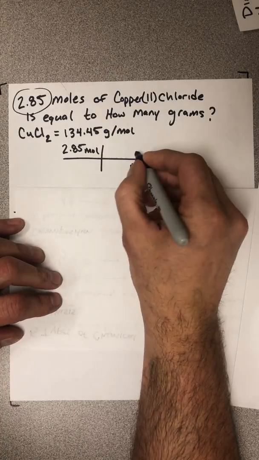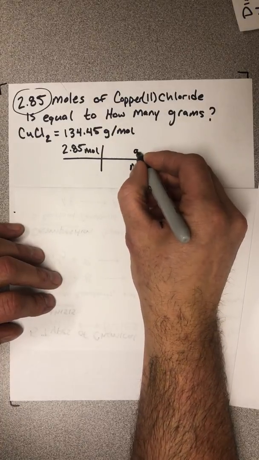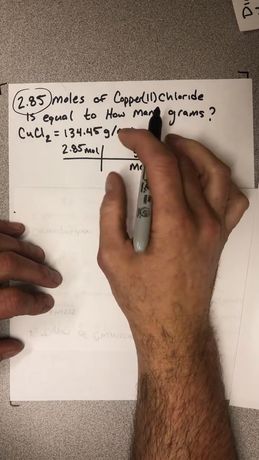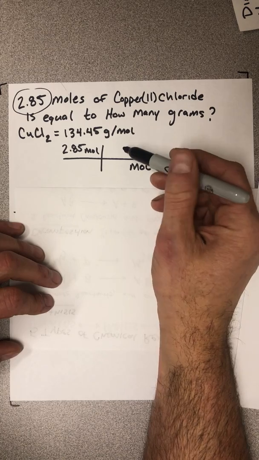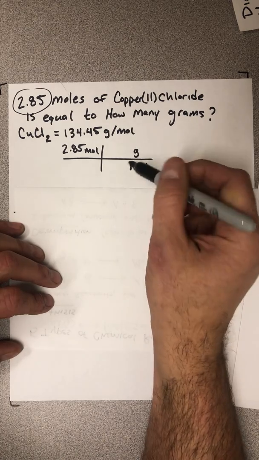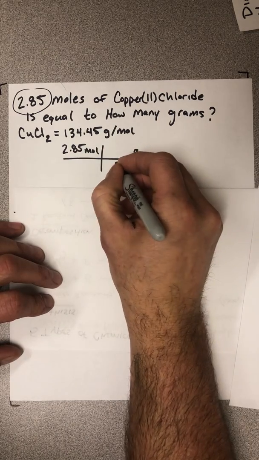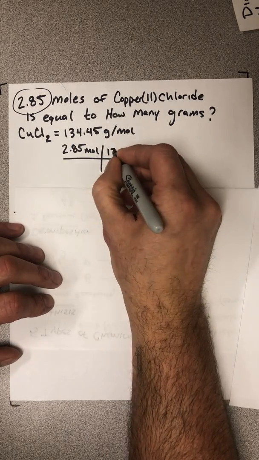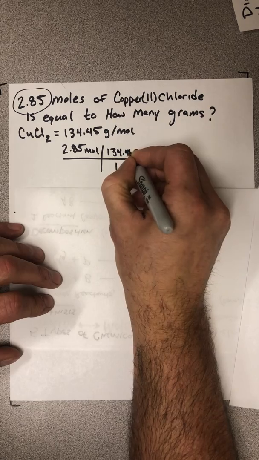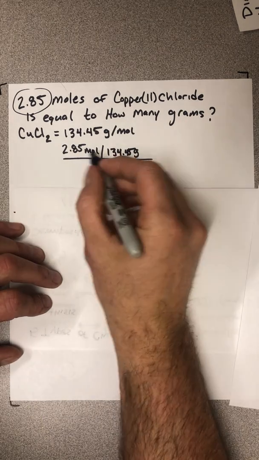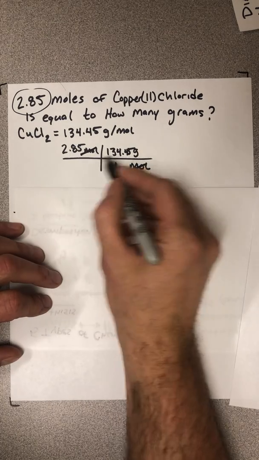We want to get rid of the mole value and be left only with the gram value. So this is the conversion factor, if you like, that equates the number of grams to the number of moles. So for copper(II) chloride, 1 mole is equivalent to 134.45 grams.